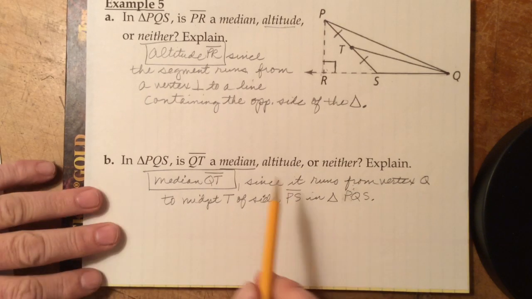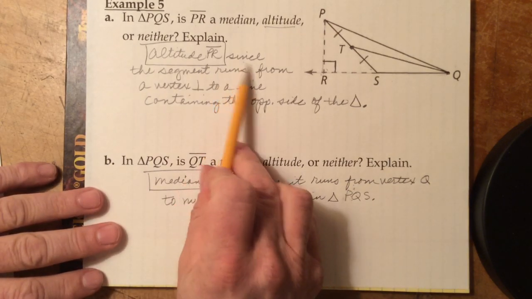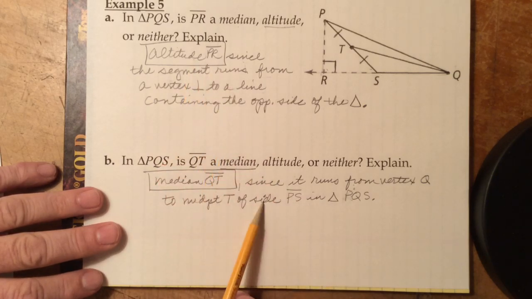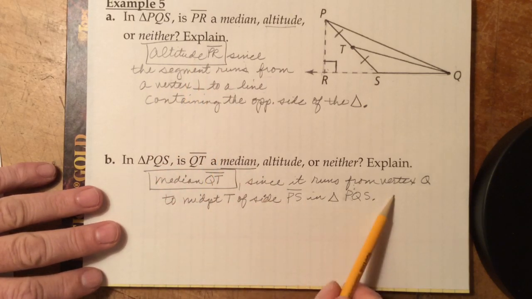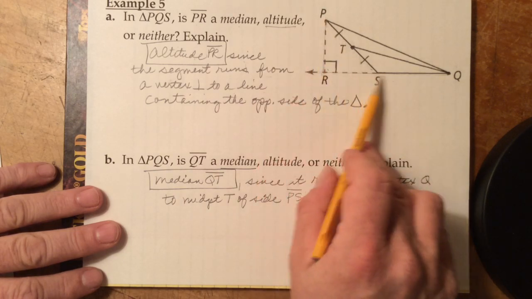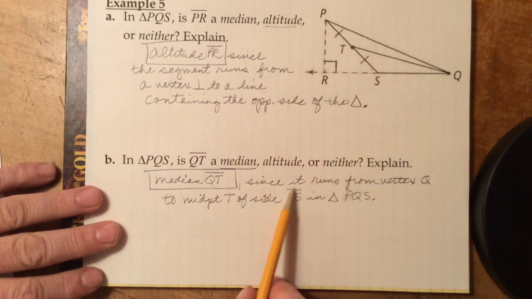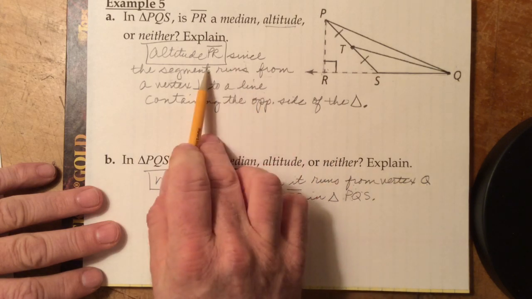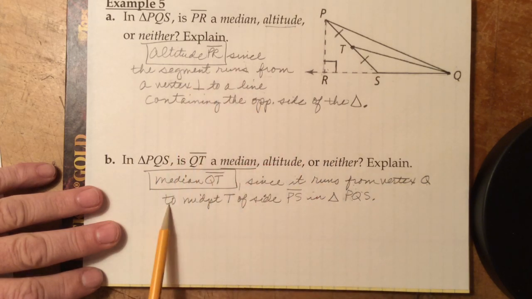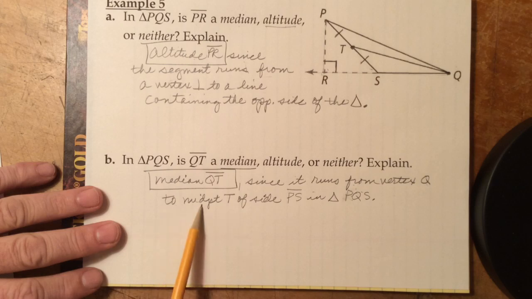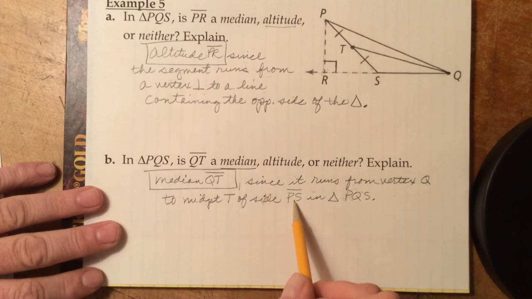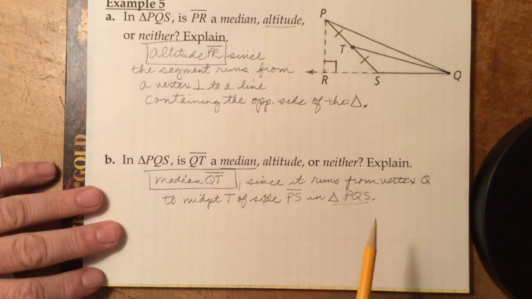One thing I want to point out is the explanation here was very general. It was just basically from the definition. The description here was the definition also, but it was in terms of this particular triangle and its median. Notice it refers to vertex Q instead of just a vertex. It talks about going to the midpoint T instead of just to the midpoint, and it goes to side PS instead of just the opposite side, and it refers to the triangle PQS.